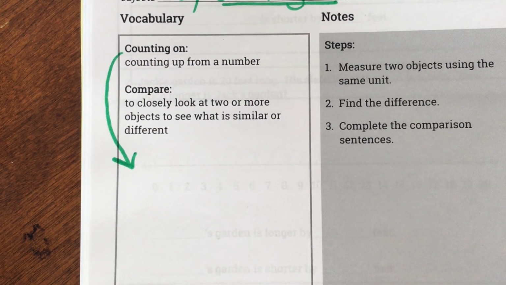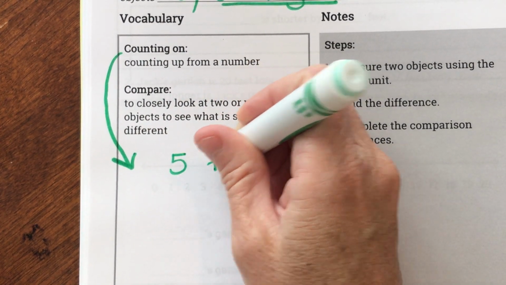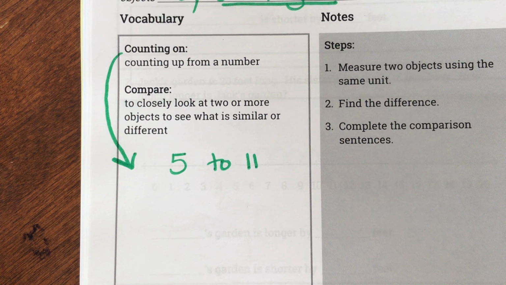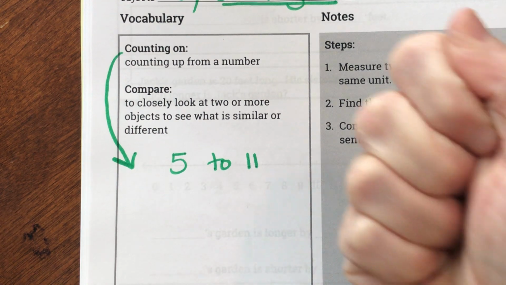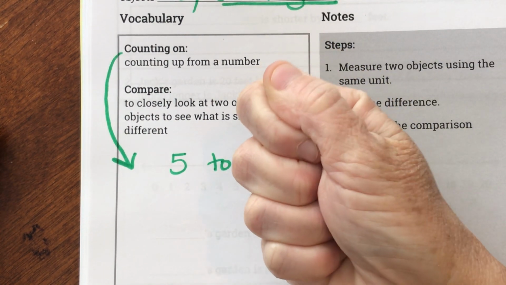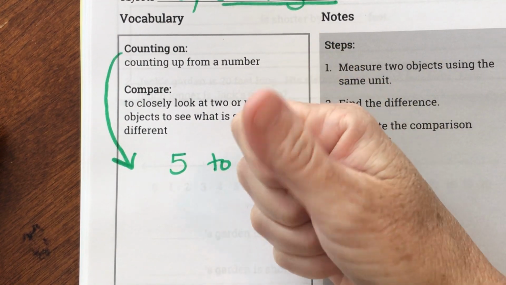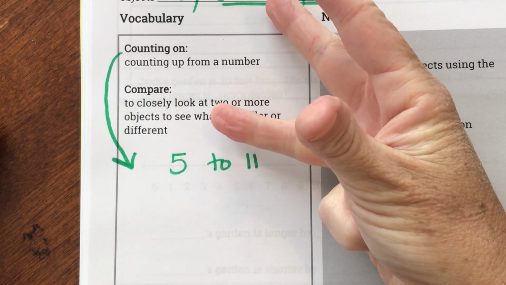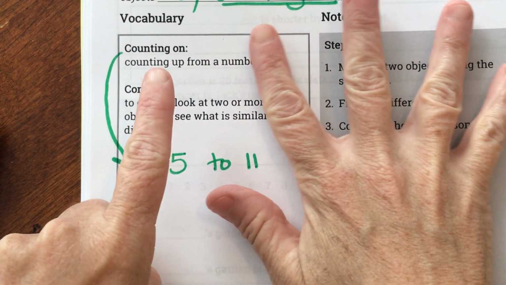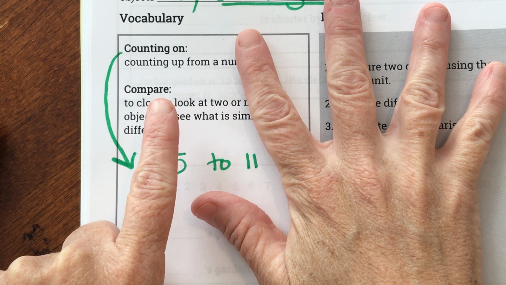If I needed to go from 5 to 11, if I wanted to count on from 5 to 11, okay, I'm going to use my hands, and I'm going to start with 5, and then my first one that I would count on would be 6. So ready? 6, 7, 8, 9, 10, 11. And that's where I would stop.